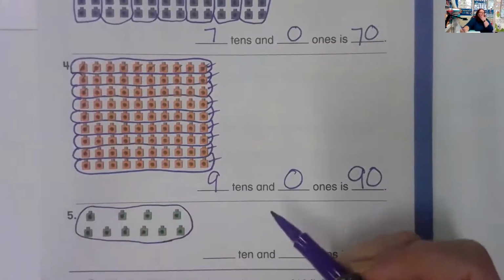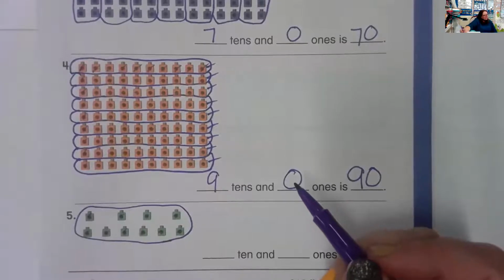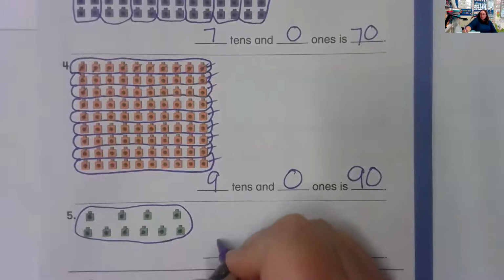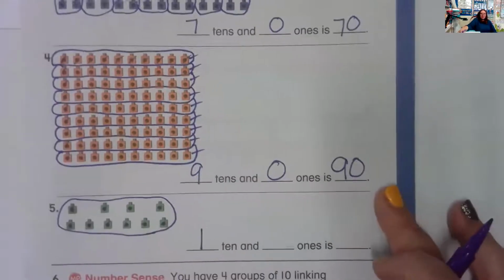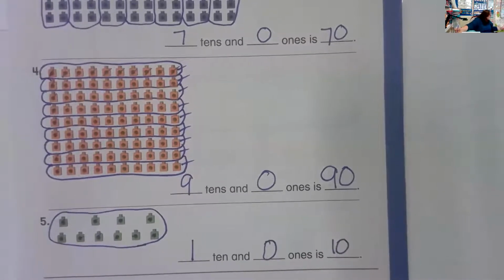So how many groups of 10 do we have for number 5? We have 1 group of 10. And how many ones? 0. Whoops, for a total of 10. Okay. Make sense? Yeah. Okay.